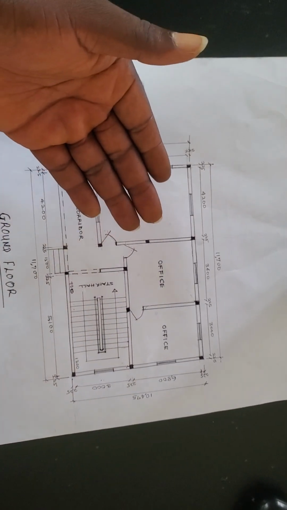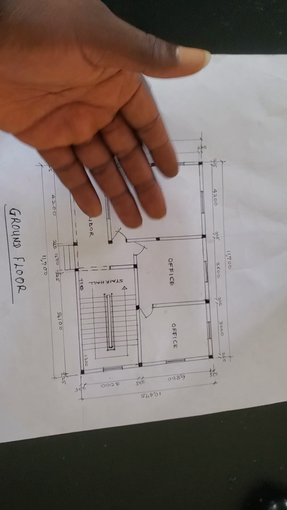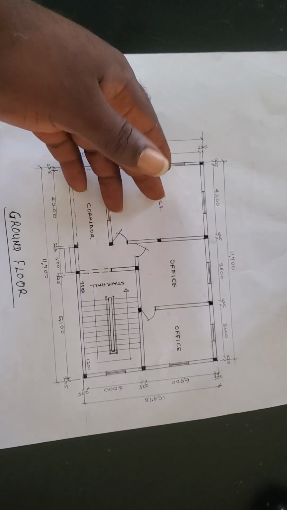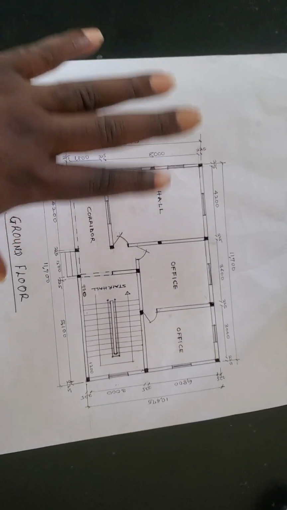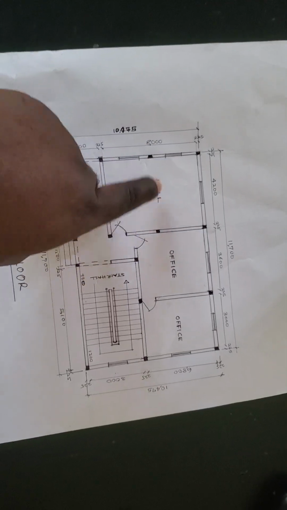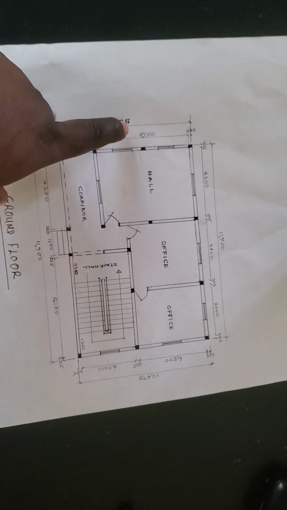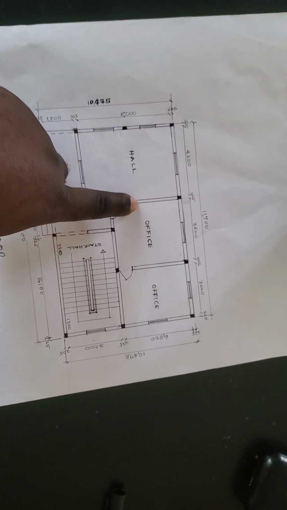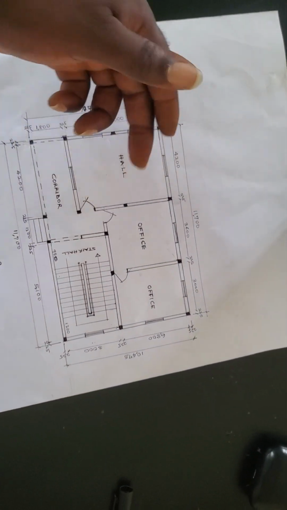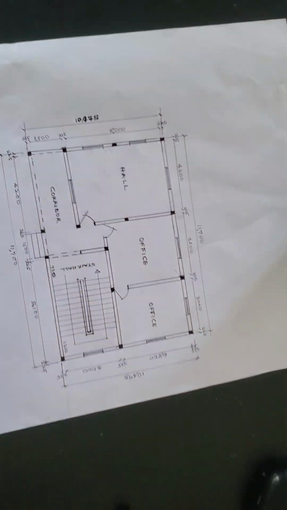because if the first floor is still going to be the same thing as what we have on the ground, it means from this point to this point there is going to be a beam from here to here to break the span. It means we now have two spans here.